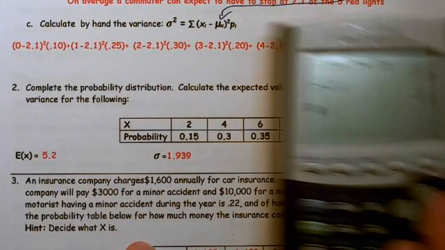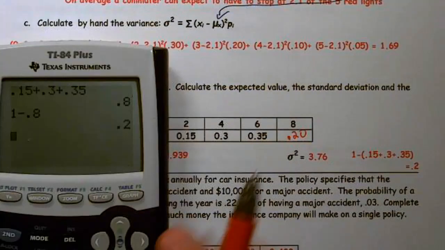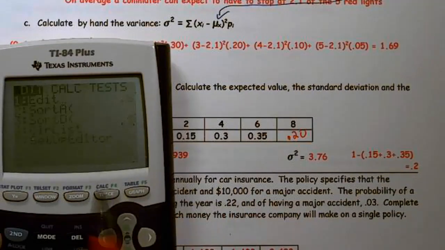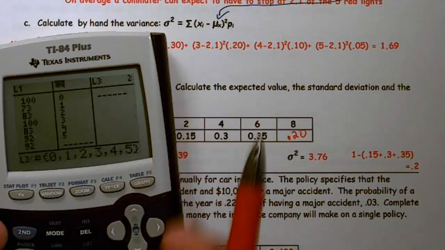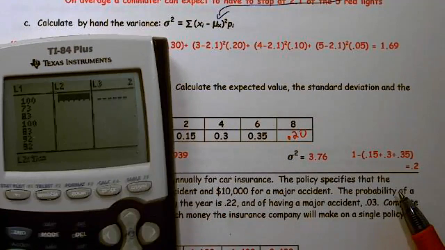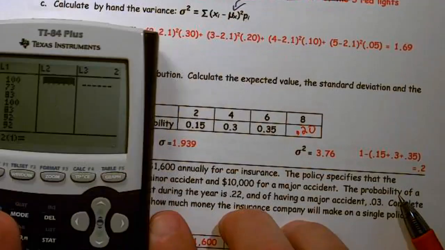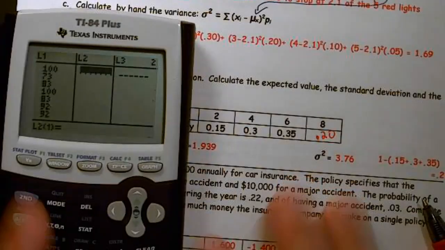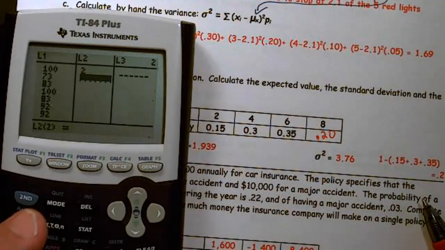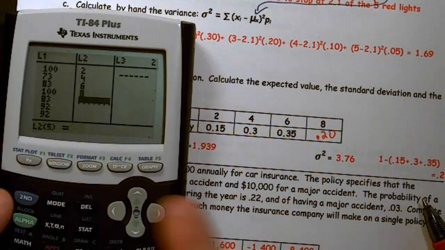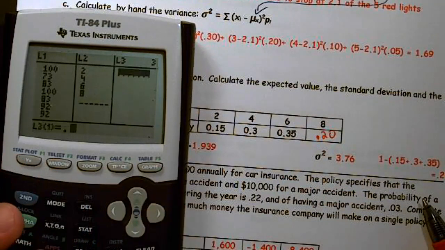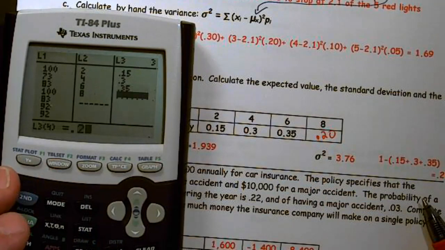So what do I need to do to put this in the calculator? So let's do this in the calculator first. So stat, edit. I'm going to clear these out. And I end up with my x values this time of being 2 enter, 4 enter, 6 enter, 8 enter, and my probabilities of 0.15, 0.3, 0.35, and 0.20.